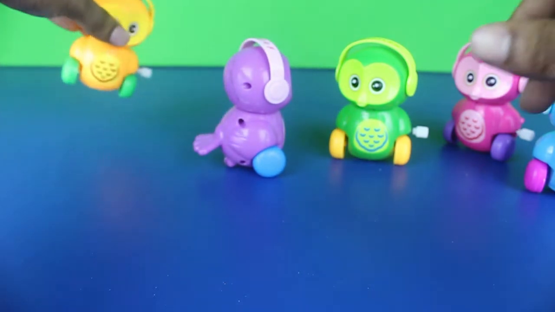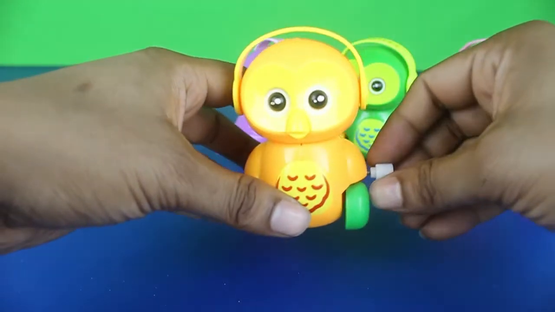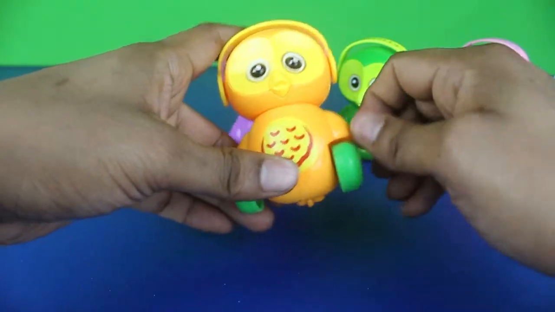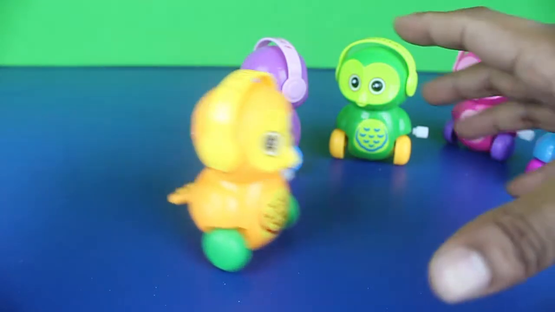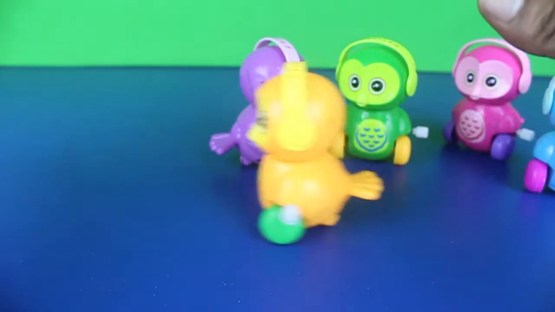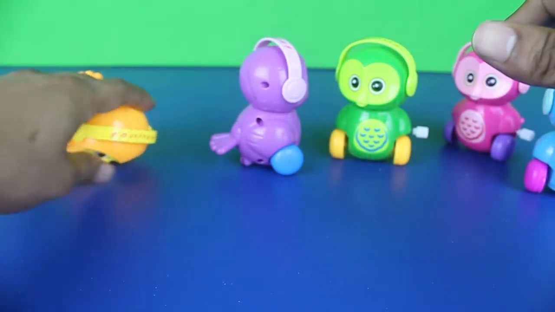Yellow color, where are you? Here I am, how do you do? This is yellow color, yellow color owl toy.